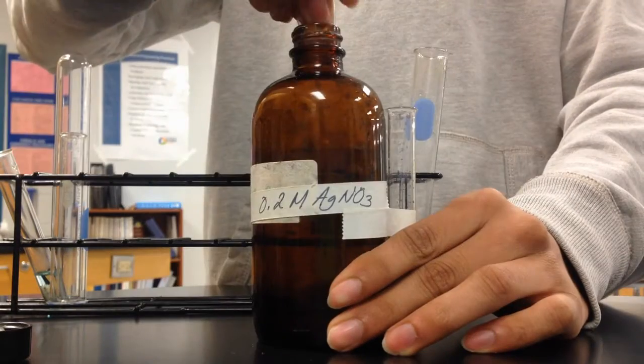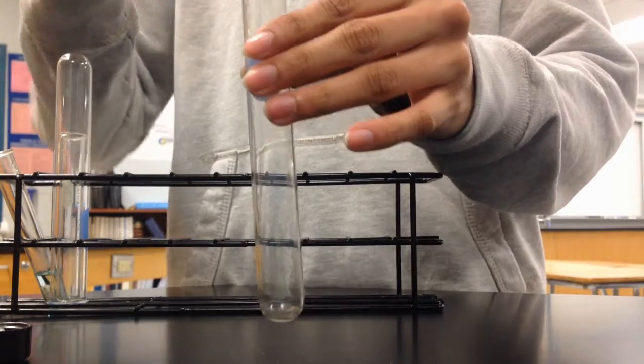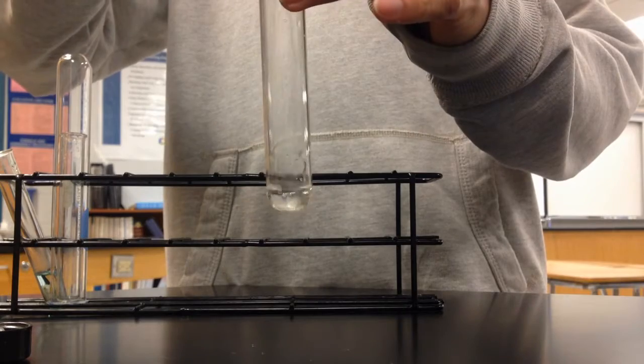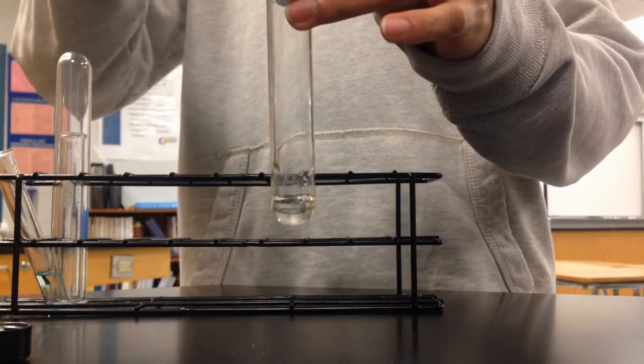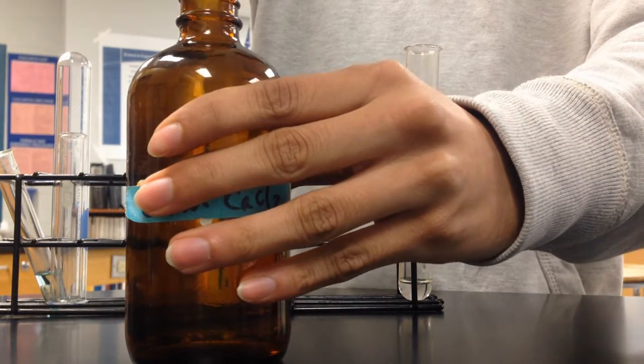And now I'm going to move on to the Chemical Reaction Type 4 section, where here I'm going to add 0.1 molar silver nitrate solution and 0.1 molar calcium chloride solution to each other. Observe the products of the reactants inside of the test tube.